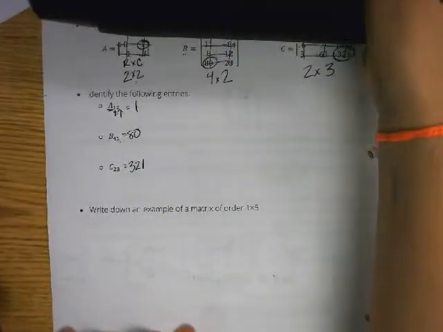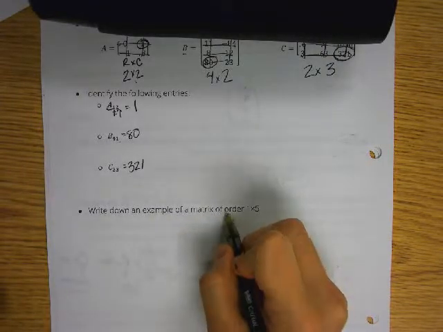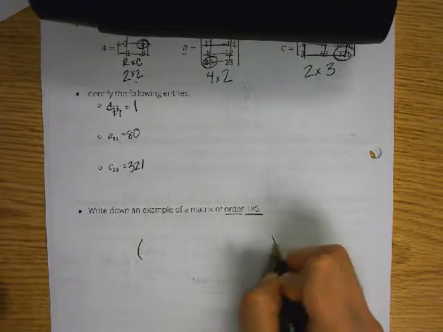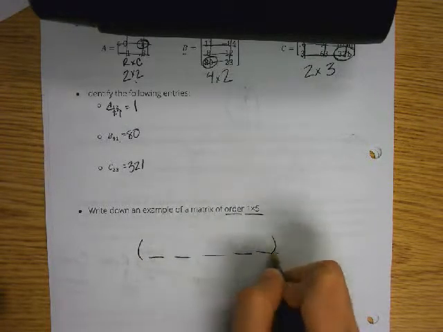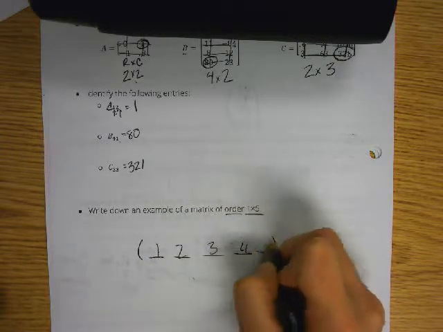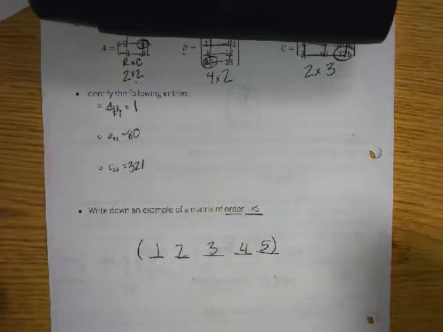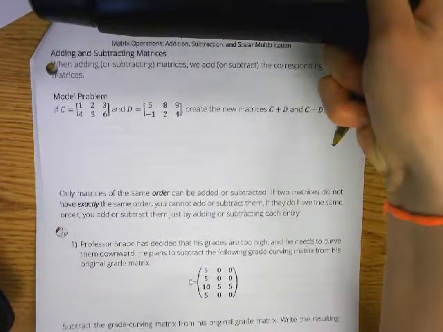Here we want to write down an example that has order 1 by 5. So it has 1 row and 5 entries. You could put whatever numbers you want in there. So 1, 2, 3, 4, 5. This would be an example of a matrix that has order 1 by 5. Let's just keep moving forward.